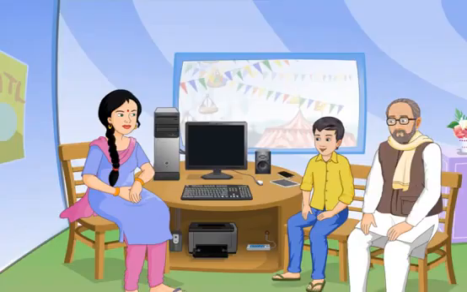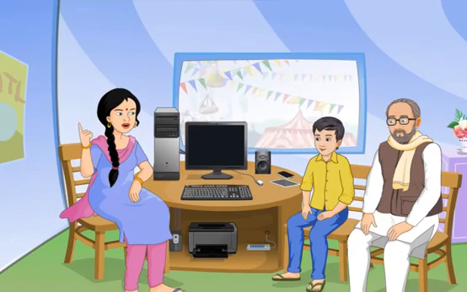I have a radio in my mobile phone. How can I listen to it? Follow these steps to listen to the radio.